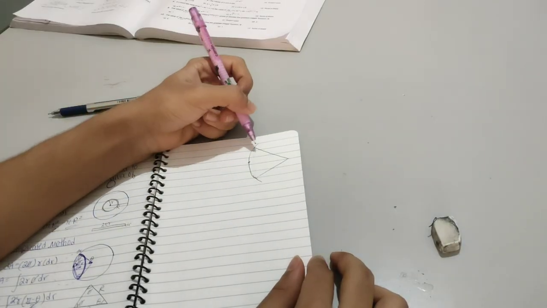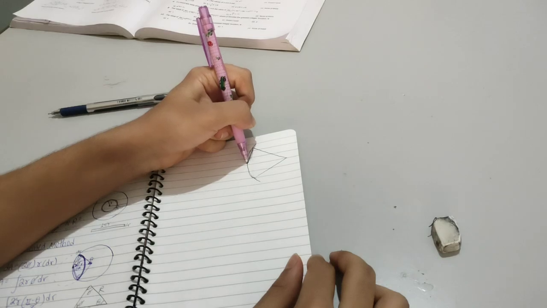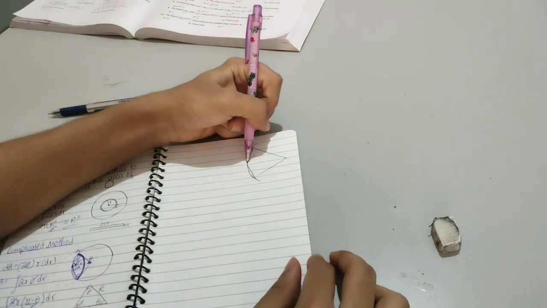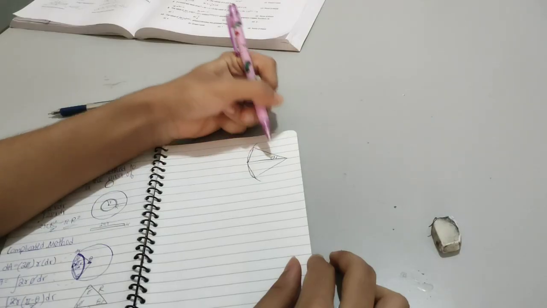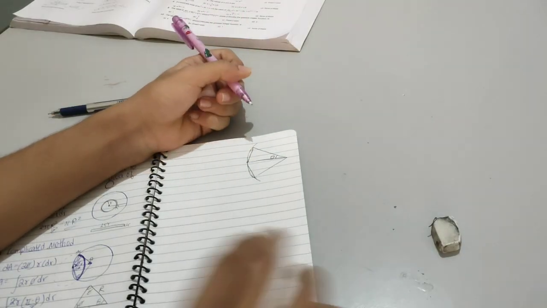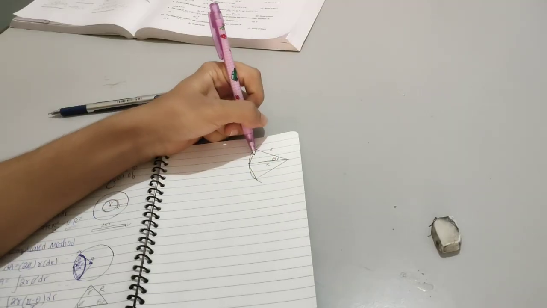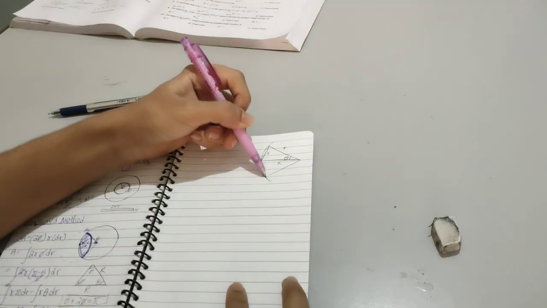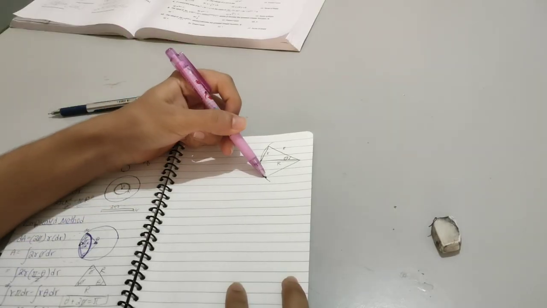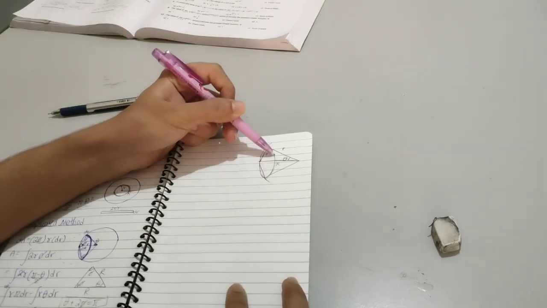So since this is our point of observation, we should be connecting it like this. And this is your angle theta. And this is your capital R, small r. And I hope you understand why this is small r, because again, this is your imaginary circle, right?